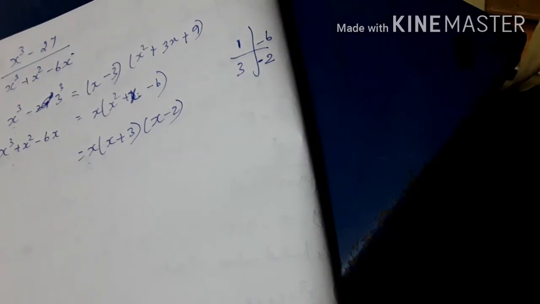Now we will see next what we have to do. Yes, we have to write it and cancel. Numerator: x minus 3, x squared plus 3x plus 9, divided by x into x plus 3, x minus 2.